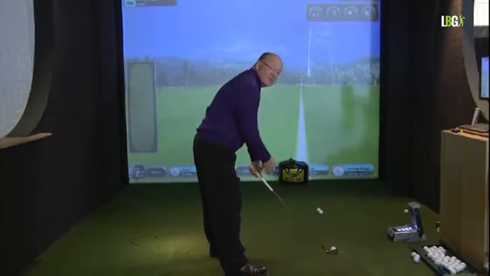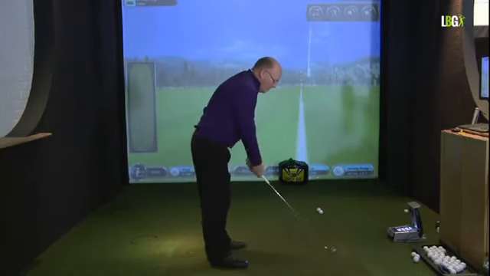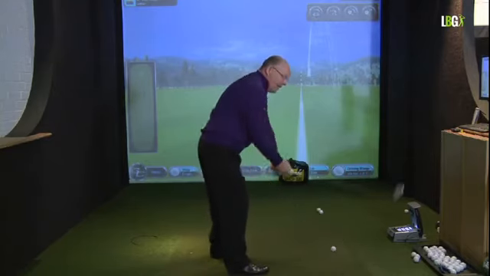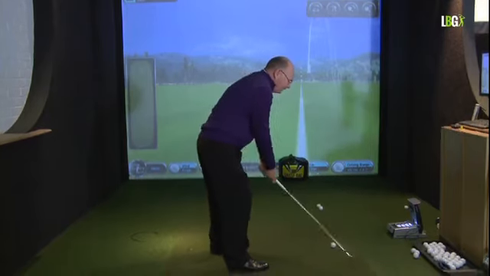So if this were a tree in my way, I go left of the tree. If I open the face, I'm inviting a path fade. I might hit the tree and come back and hurt myself. When I go around the circle, I'm going left. Now, I will swing slightly out to in on the new swing path, and this will give me a path fade.